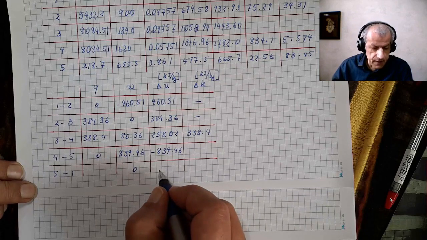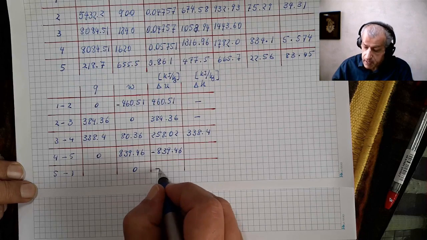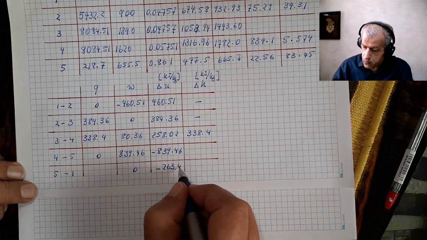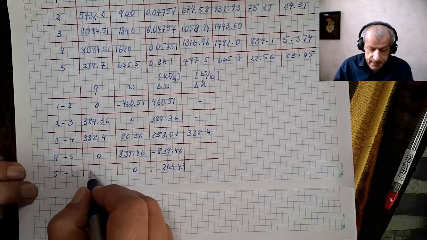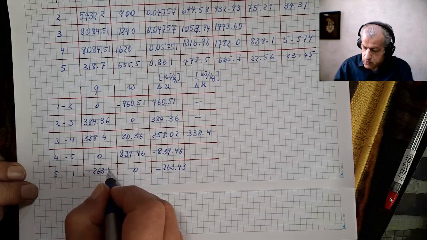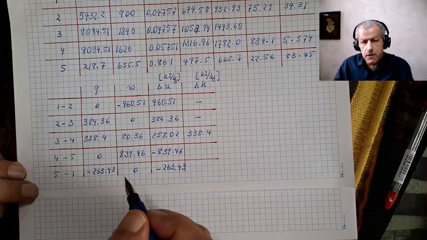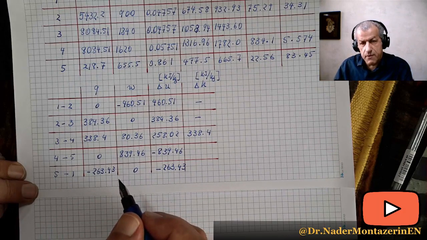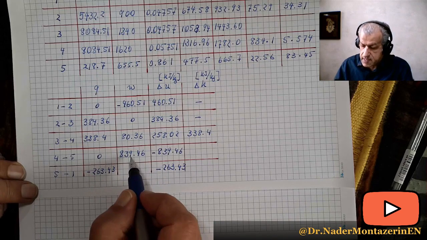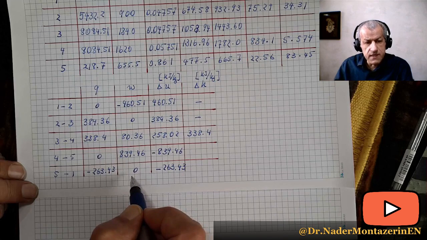Here, the value for delta U is minus 263.43, and that is exactly the value for heat transfer, 263.43. It's just simple writing of the first law of thermodynamics, and delta U equals W in this case, and delta U equals Q in this case.